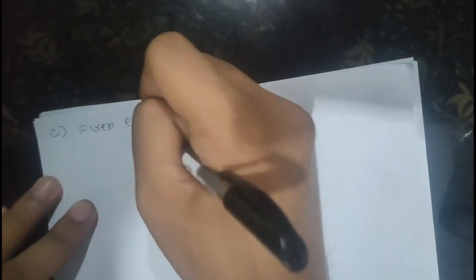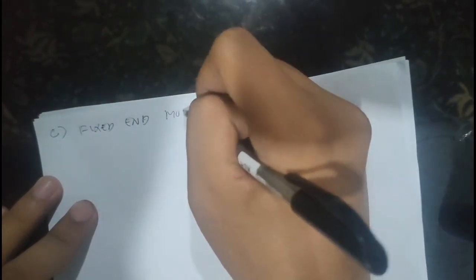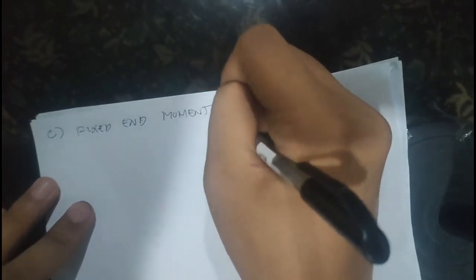Next, we will get the fixed end moments. First one is the uniform load, WL squared.